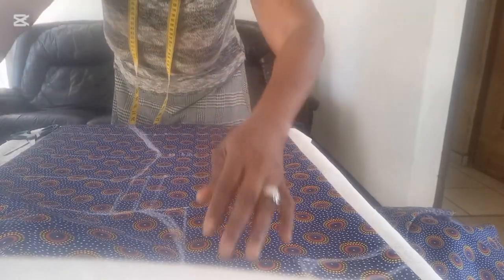What is left now is to cut the sleeves and then the neck facing.